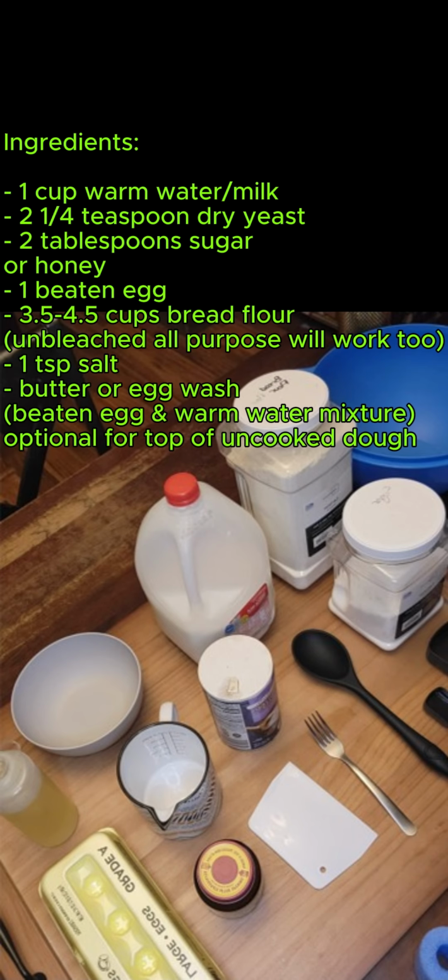Alright, the ingredients we're going to need are 1 cup of warm water or milk, 2 1/4 teaspoons of dry yeast, 2 tablespoons of sugar or honey, 2 tablespoons of oil, whether it be olive oil, avocado oil, any neutral oil will work, 1 beaten egg, 3.5 to 4.5 cups of bread flour or unbleached all-purpose flour will work too, 1 teaspoon of salt, and then we will need some butter or an egg wash, which is just a beaten egg and some warm water mixture, and this is optional for the top of the bread.